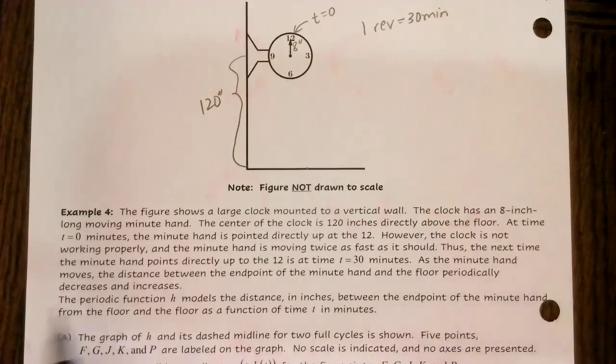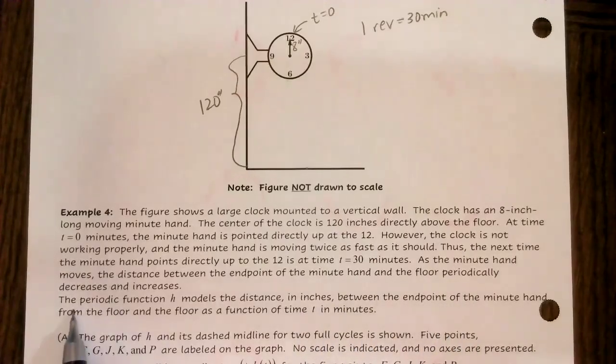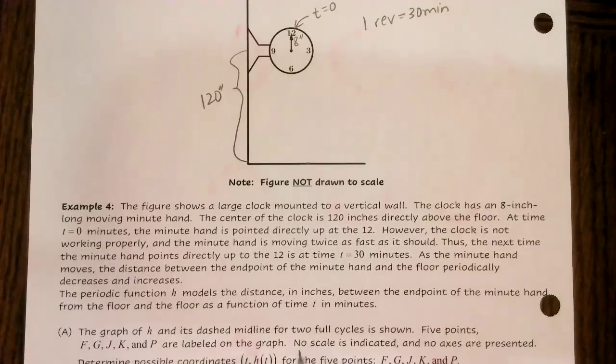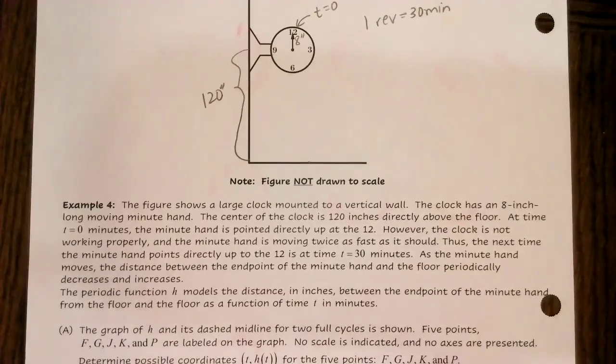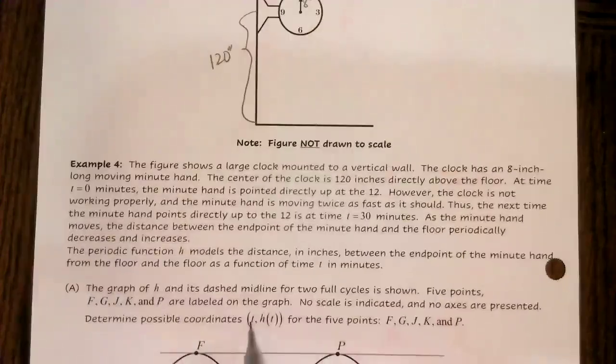As the minute hand moves, the distance between the endpoints of the minute hand and the floor periodically decreases and increases. The periodic function h models the distance in inches. So now we know h is the distance in inches between the endpoint of the minute hand and the floor as a function of time t in minutes. So our points are t, h of t. So t is the time that's going to represent my x values. The height is going to represent my y values.